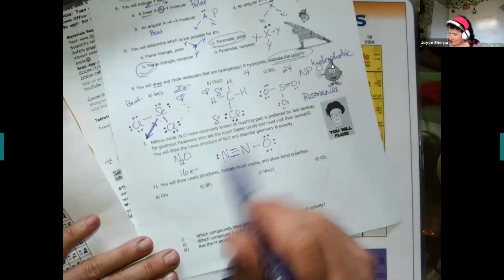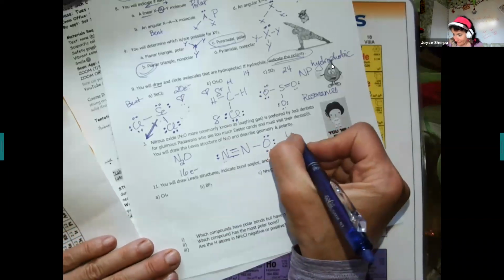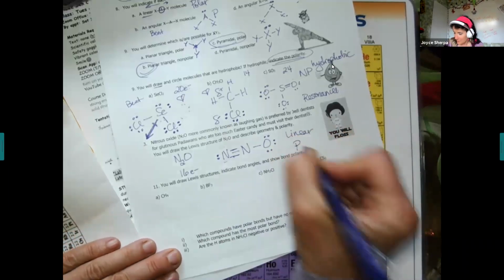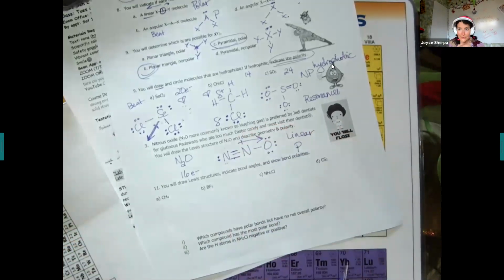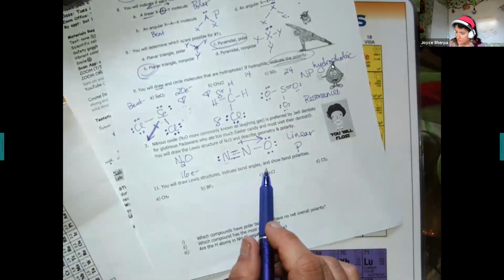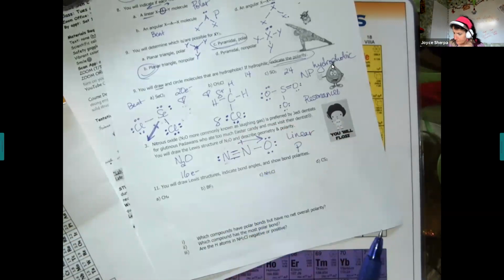So there we go. This is going to be linear. And it is definitely polar. The oxygen is pulling. So it is lopsided. It's probably partially why it works so well.